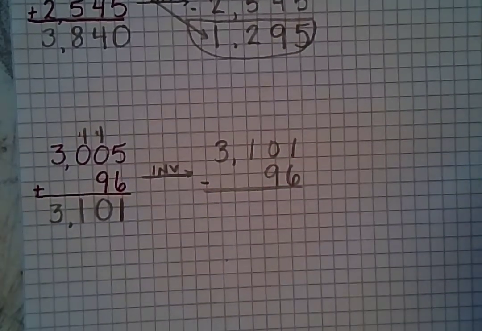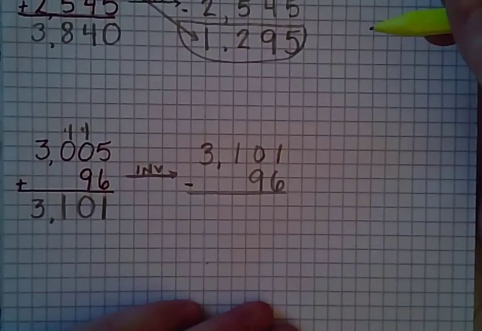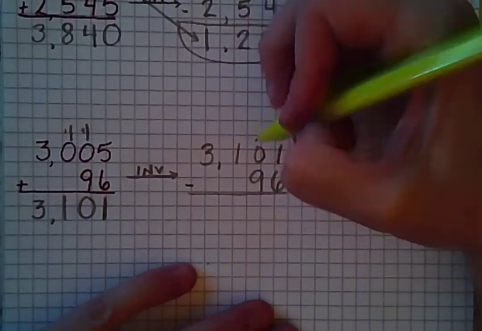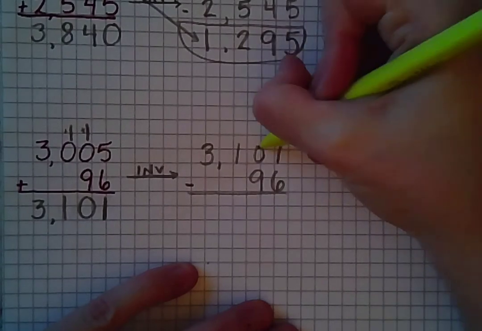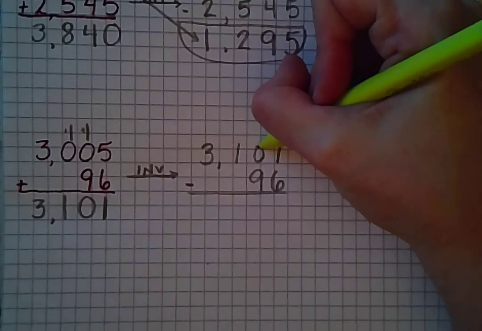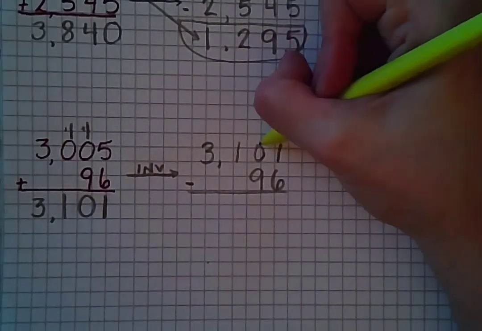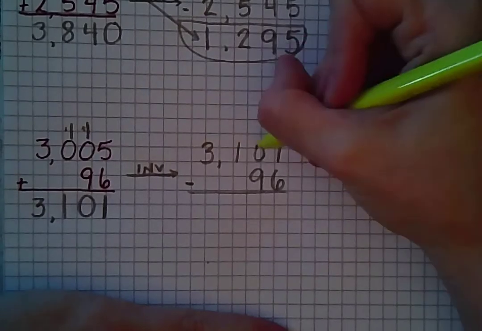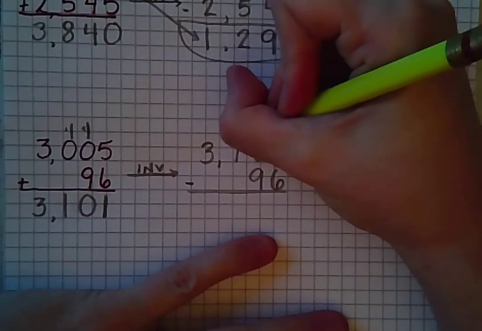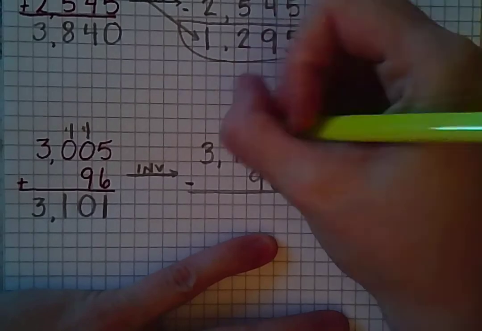Oh, okay. Well, we can't take 6 from 1. We've been talking about this, so we're going to have to borrow. So I'm going to go next door to borrow. Wait a minute. I can't borrow from nothing. So I got to go down one more. So I come next door, and I'm going to borrow from this one because it's my first non-zero digit.